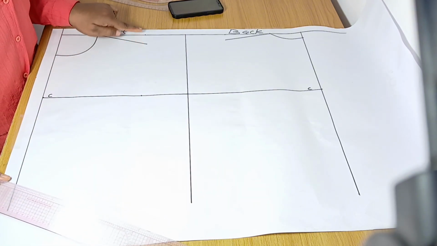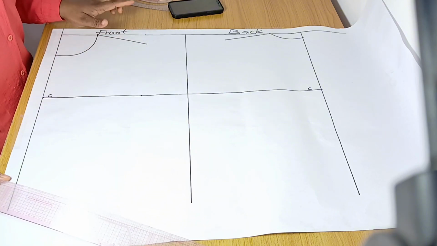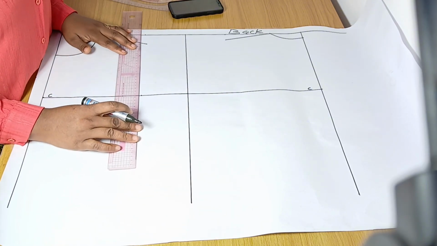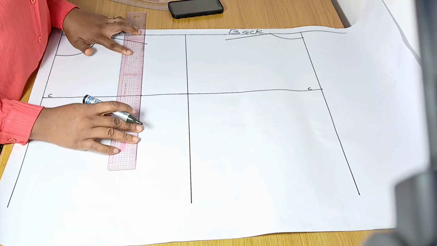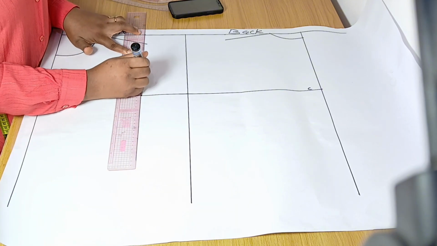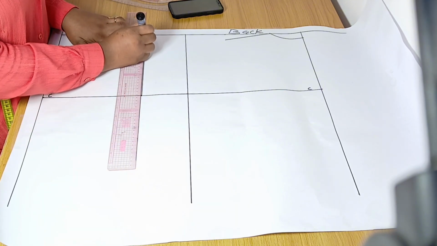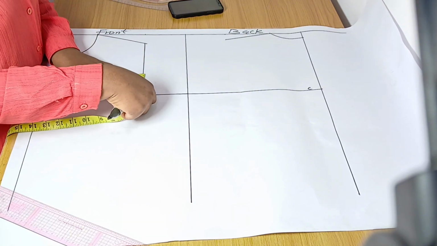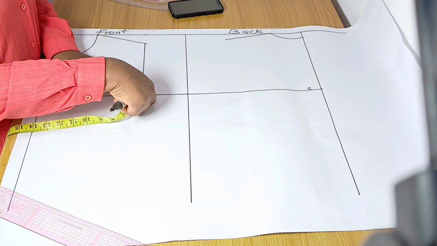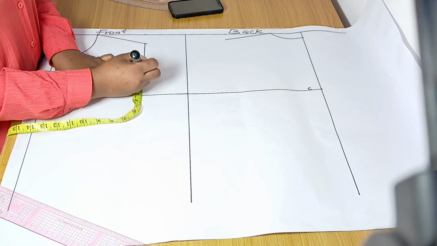Then when we are done, we are going to connect it up to the point, our shoulder slope, just like you can see in this video. The reason why I like doing this is that it will give me a straight line at the end of the day, just like you can see here. So when I'm done with marking the line, the next thing we need to do is to go up by 3 inches from our chest line, just like you can see me doing in this video.